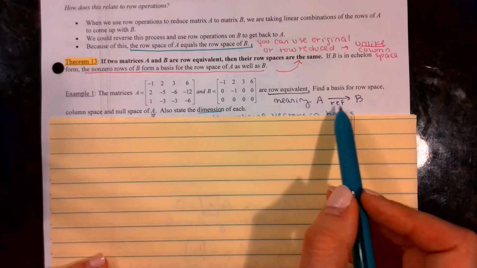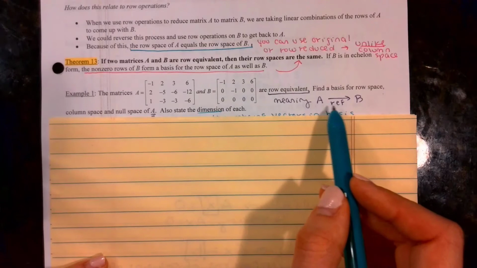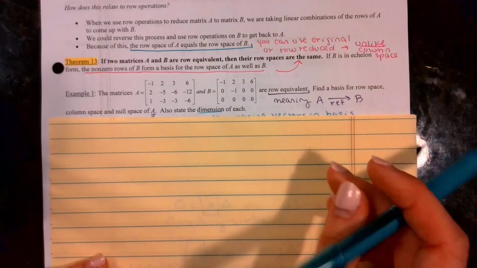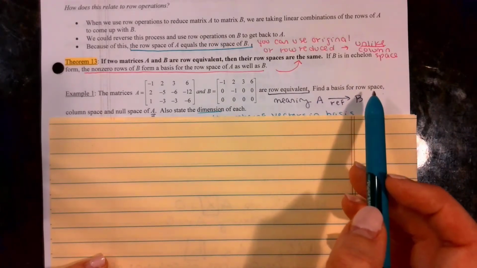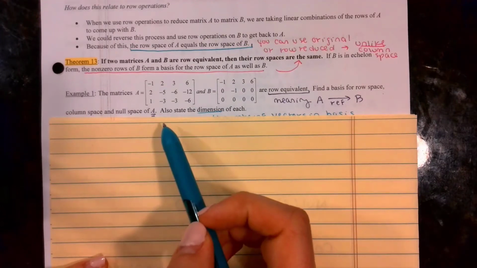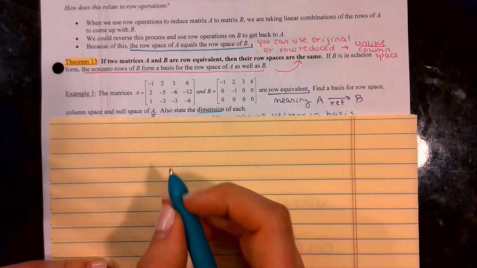A, when reduced, made to B. Not row reduced, but just when reduced to echelon, made it to B. Okay? We're trying to find a basis for the row space, the column space, and the null space. And we're going to look at the dimension.